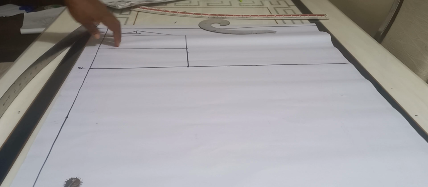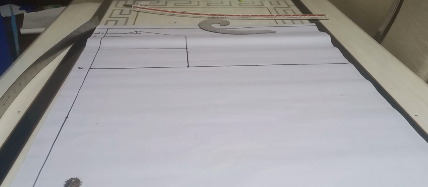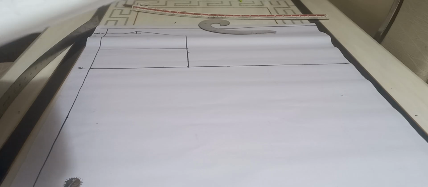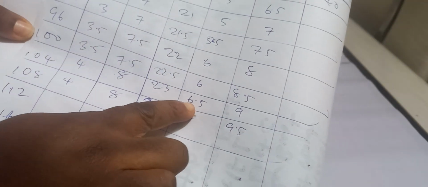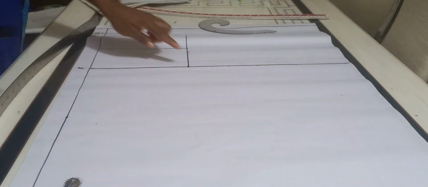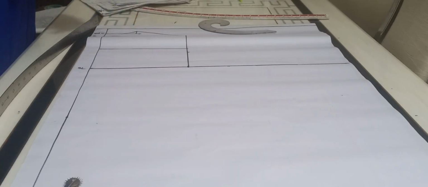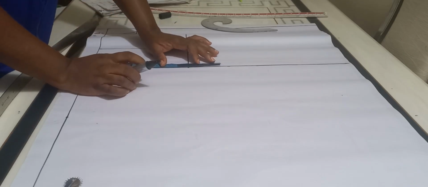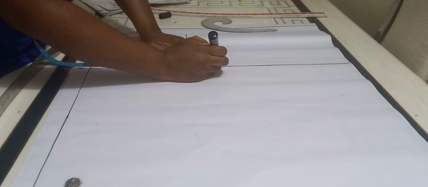So what I'm going to be doing now is to input my back UP here. Back UP is in the proportional table. You understand? After the bust line, you see the back UP. So I'll go to my bust measurement, where my back UP is. Mine is 6.5. So I will come to this point and measure 6.5. I'm trying to form my armhole. This is my back width, back UP.